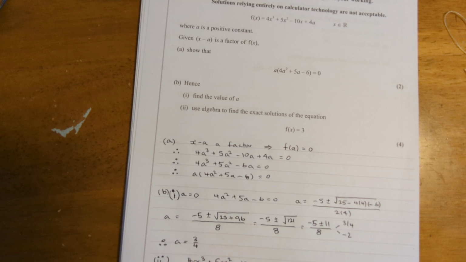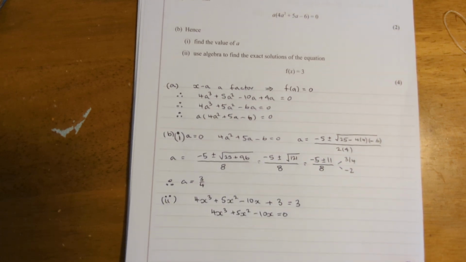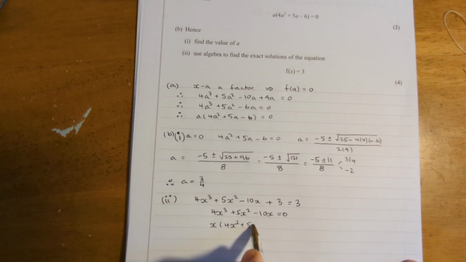So we've got to solve the equation 4x cubed plus 5x squared minus 10x equals 0. Well, that's quite easy. x times 4x squared plus 5x minus 10 equals 0.